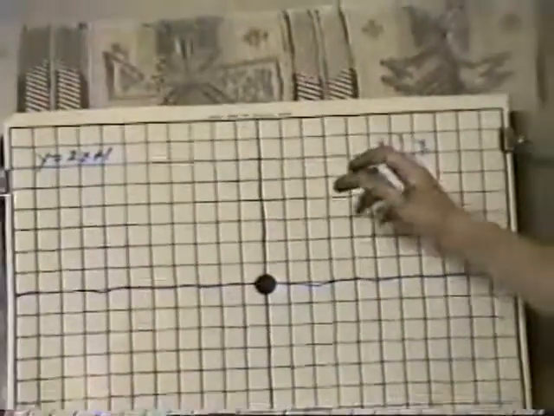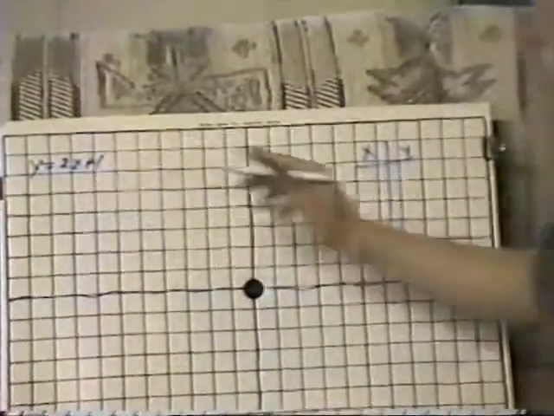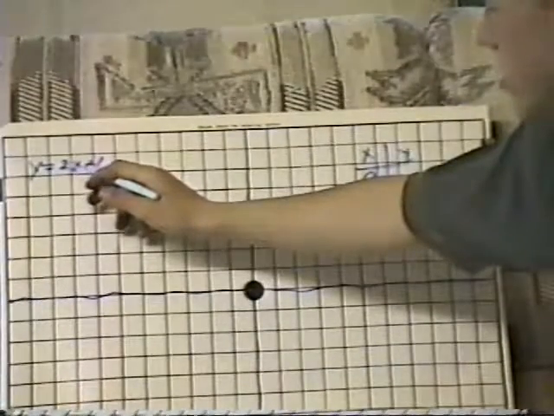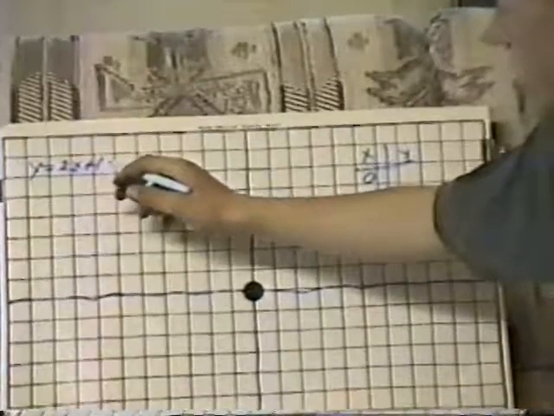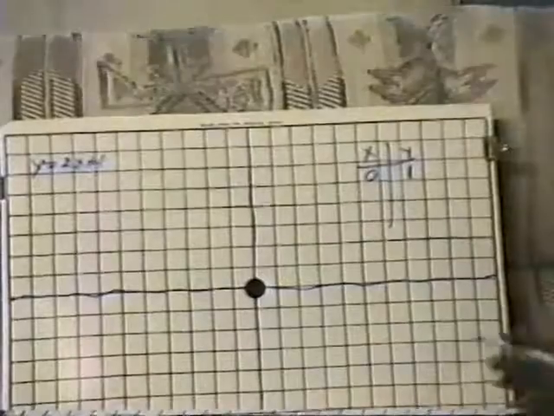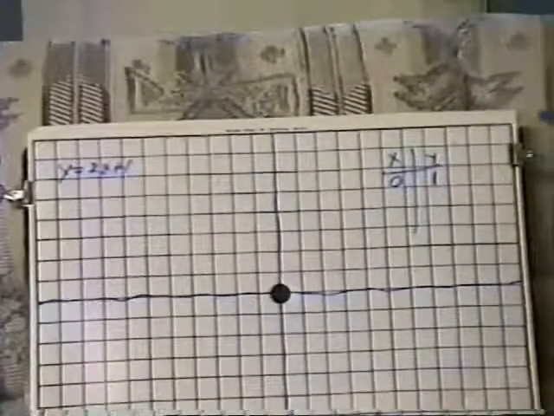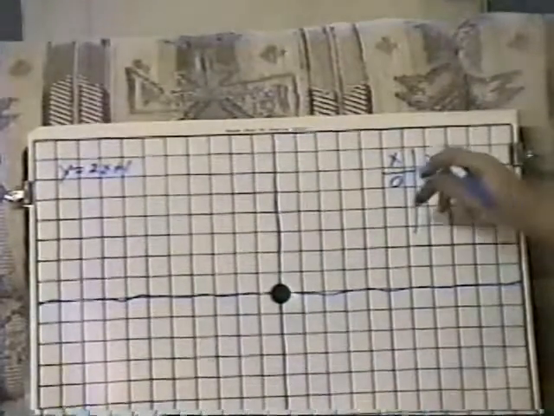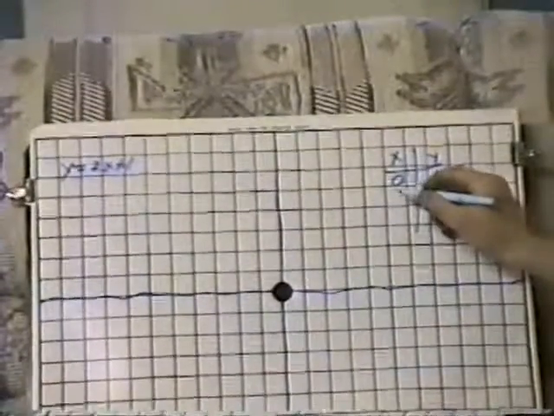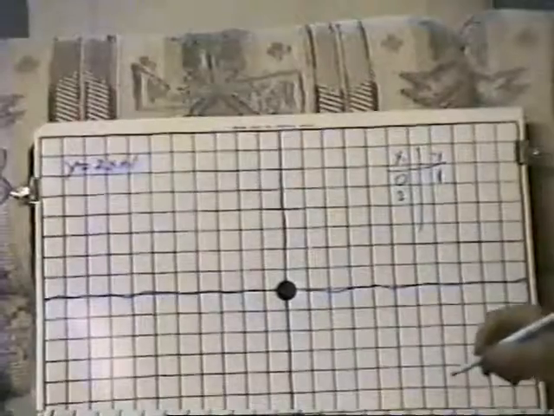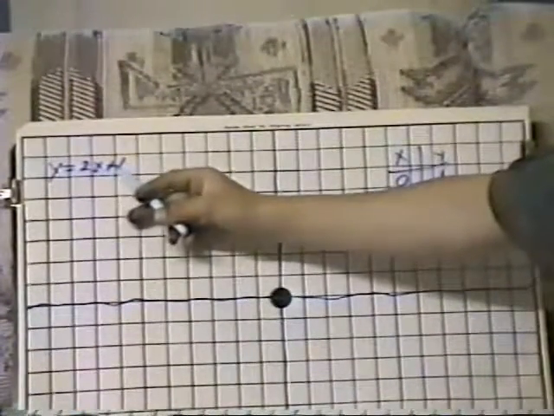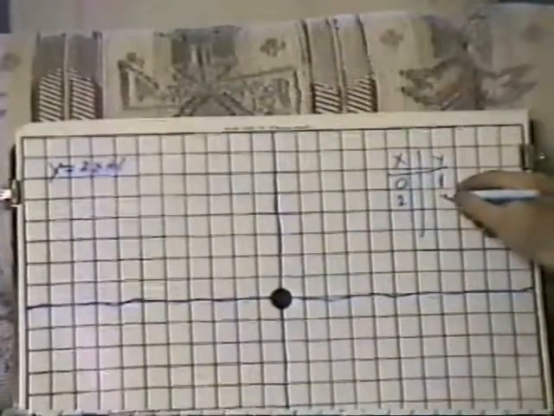If x is 0, 2 times 0 is 0, plus 1 is 1. So y equals 1. So now, when x equals 0, y equals 1. Now let's try 2. When x equals 2, what will y equal? Well, 2 times 2 is 4, plus 1 is 5, so y equals 5.